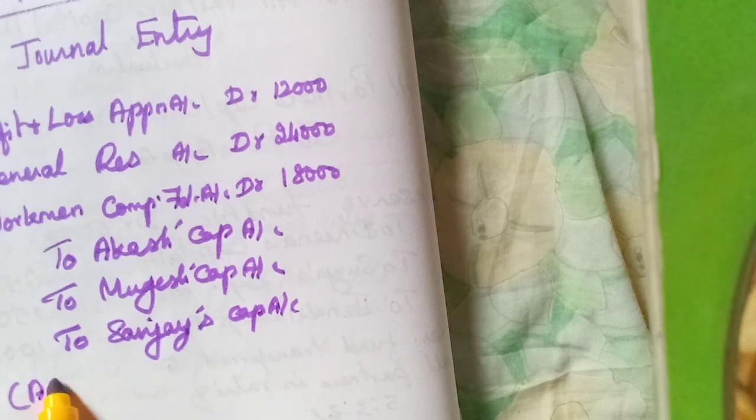Accumulated profits and reserves distributed or transferred to partners in old ratio.